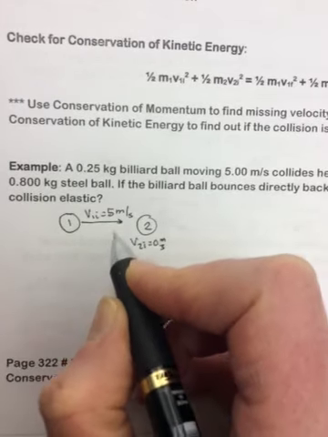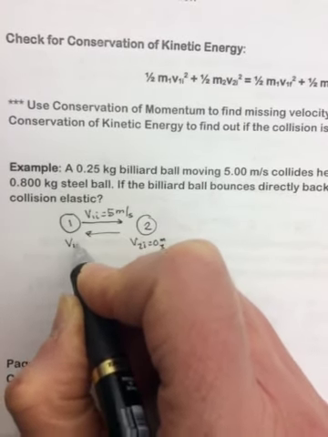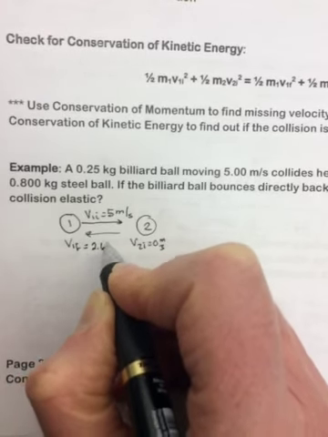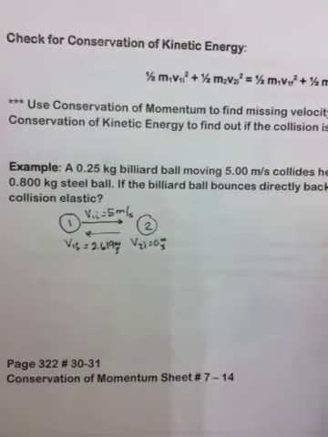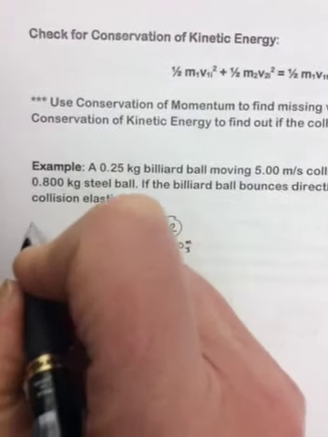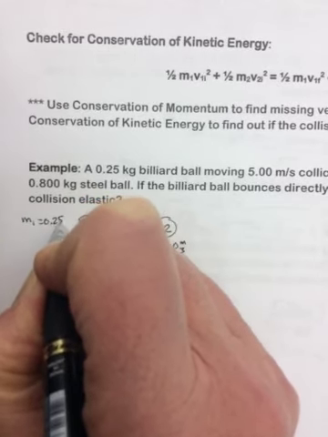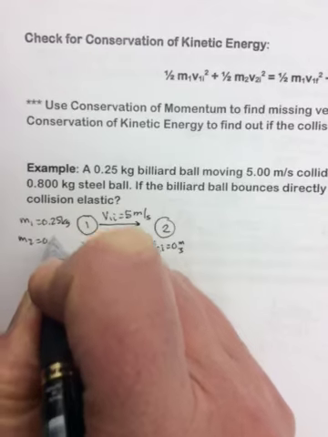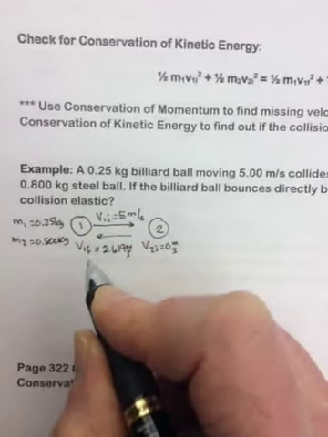The billiard ball bounces directly back, so V1 final is 2.619 meters per second in the opposite direction. The mass of ball 1 was 0.25, and the mass of ball 2, 0.8 kilograms. So it wants to know, is the collision elastic?